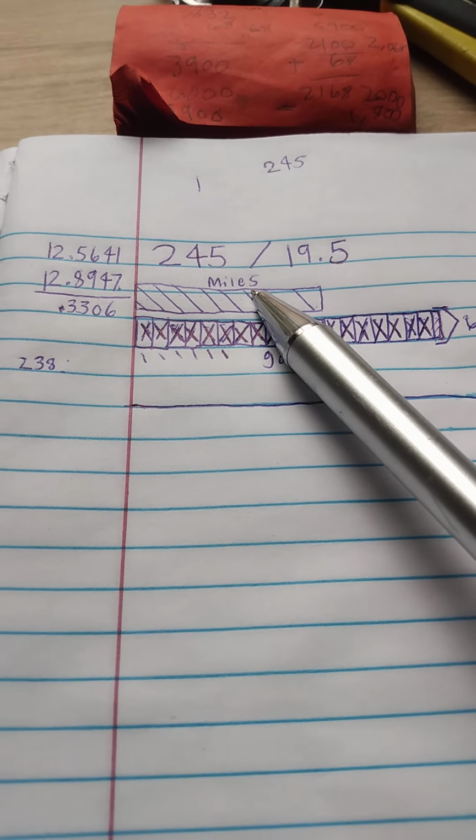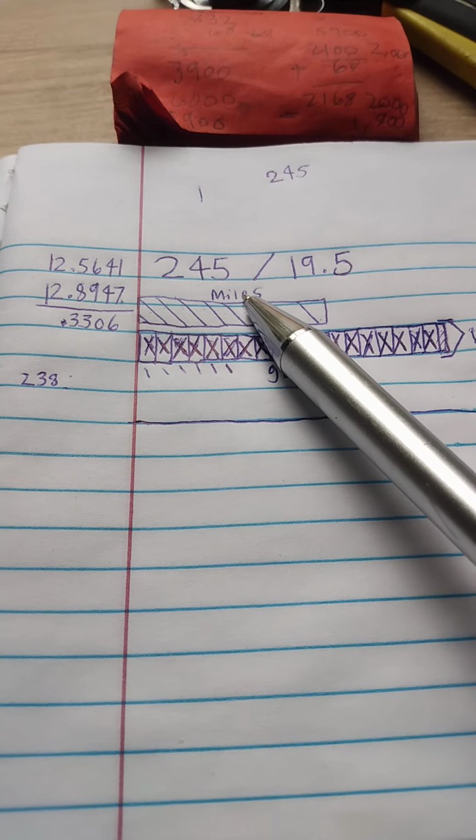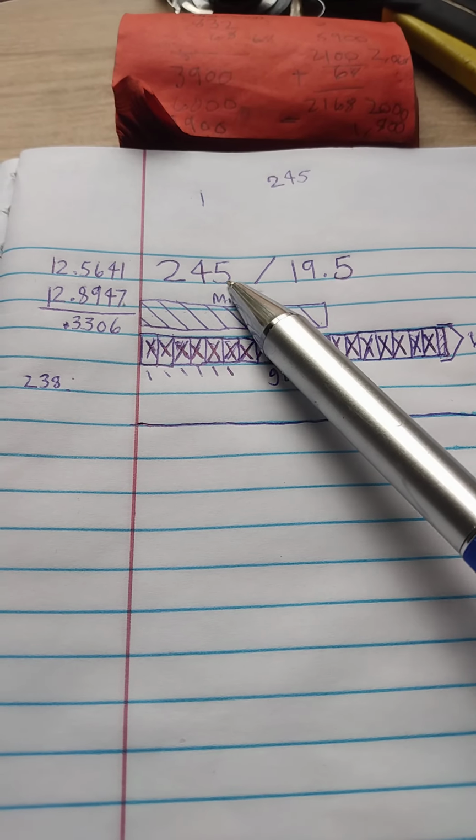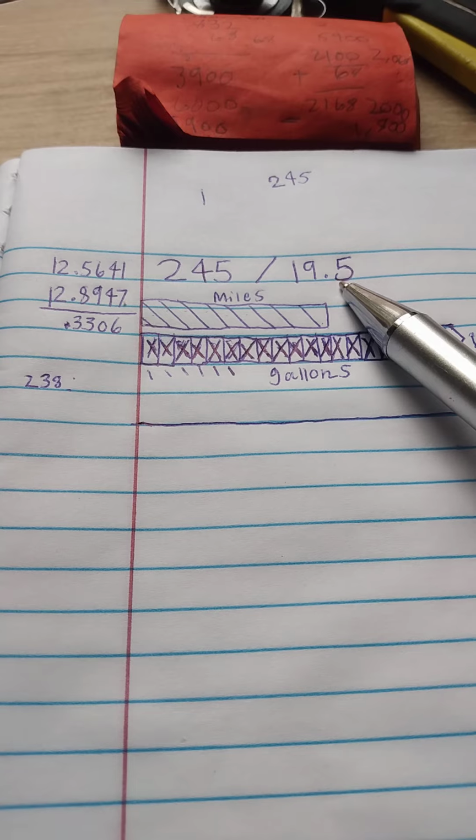So the initial problem here was trying to understand how to divide 245 by a fraction, right?